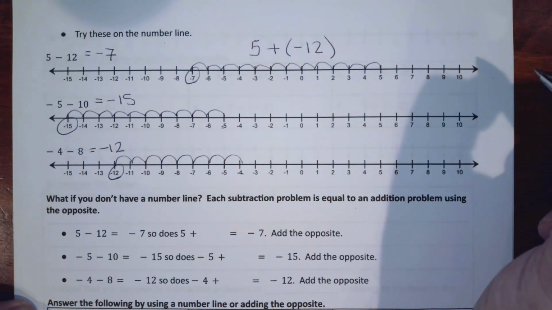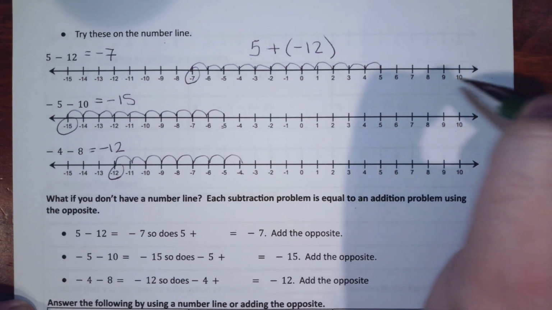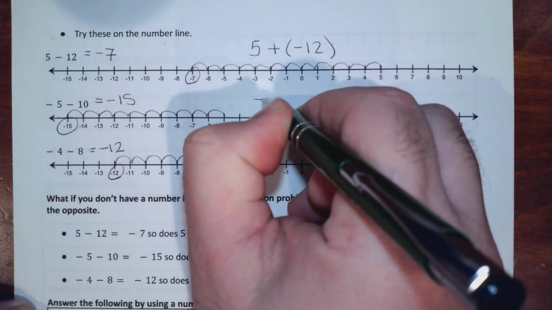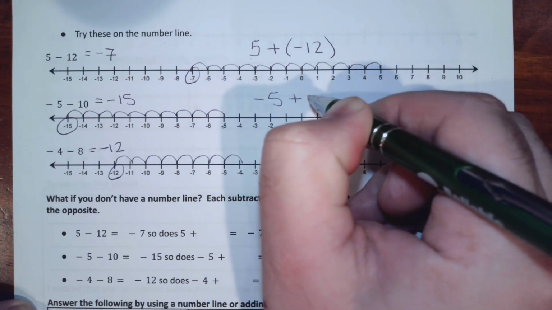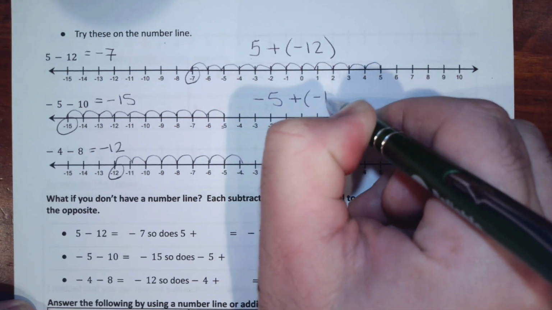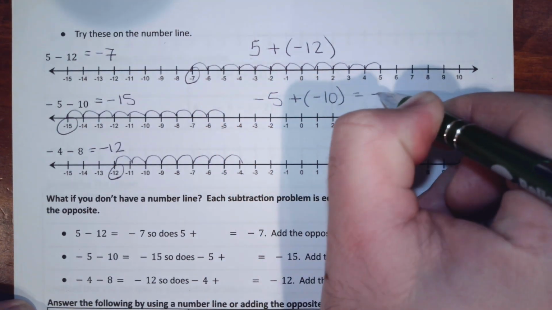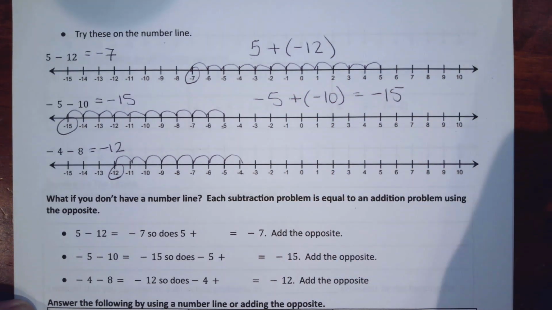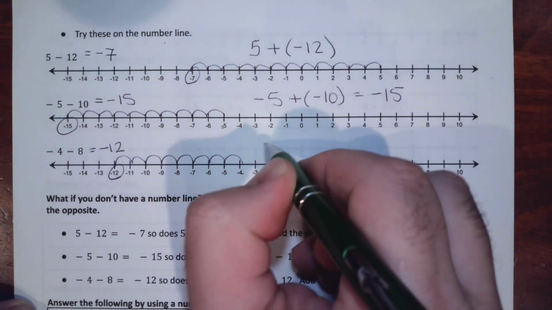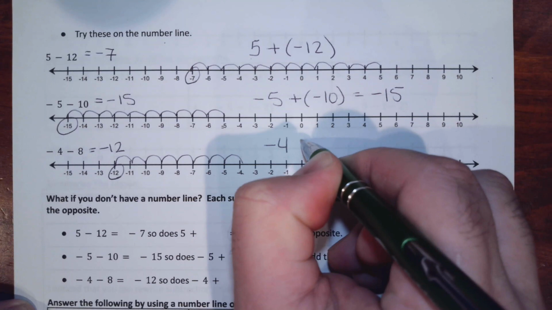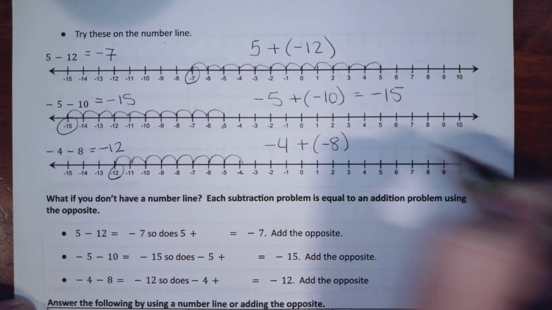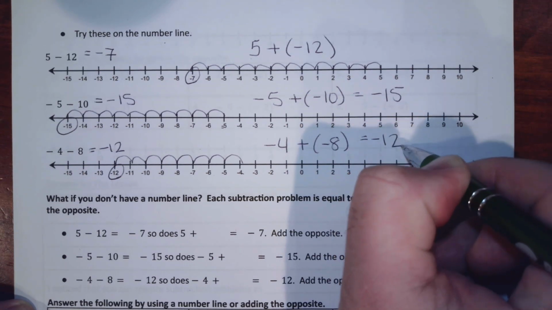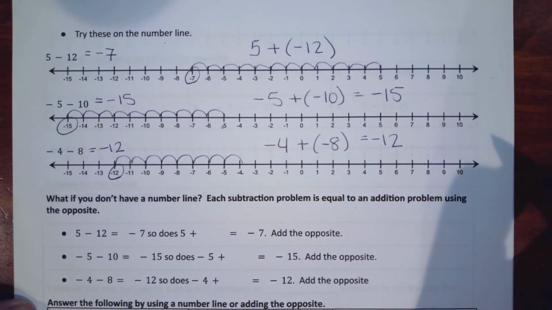You would make the same number line. In this example, it would be the same thing as doing -5 plus -10. You would still get -15. And in this example, you have -4 plus -8, and you still get -12.